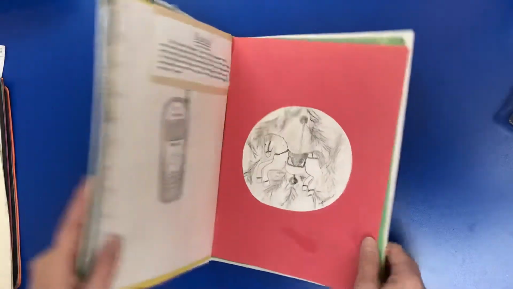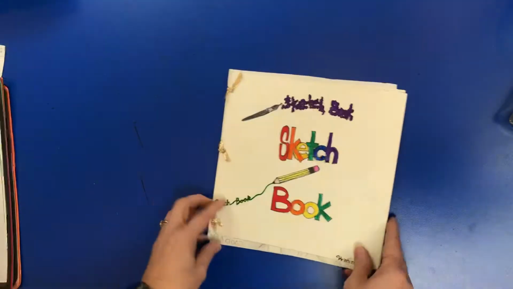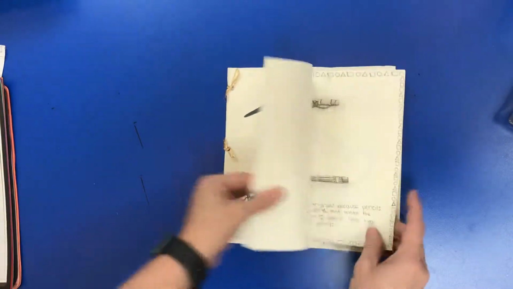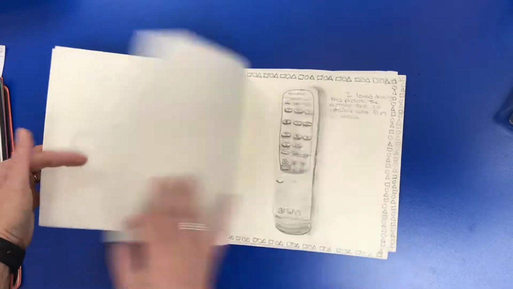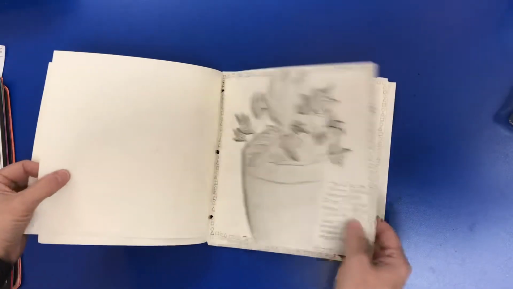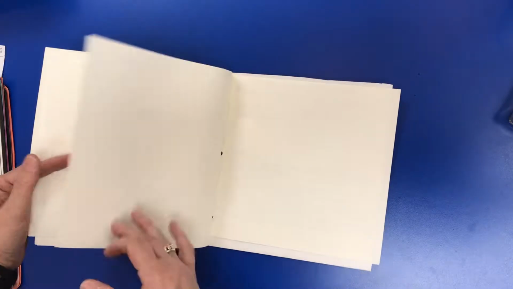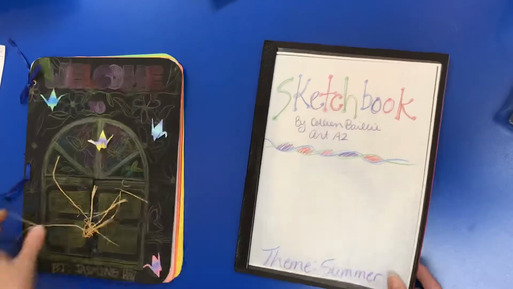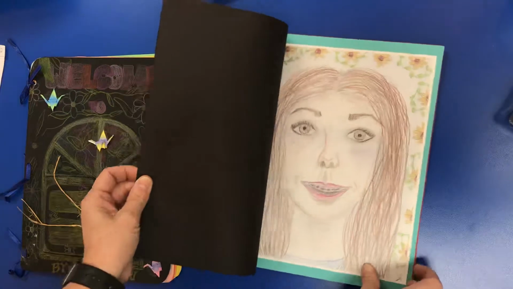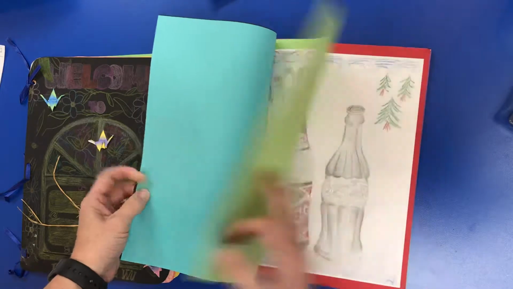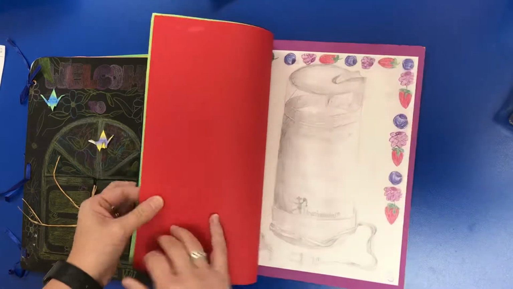And then this is the parent drawing. So again, this person just used some ribbon. Drawing done by a dad. So you can kind of get the idea of how students are putting these together in binders. This one has color, which I believe I had asked them not to do, but this person did add color inside.